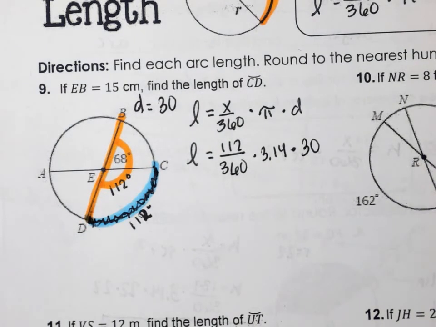For those who weren't here yesterday, you should divide the fraction first. 112 divided by 360. Then multiply everything.